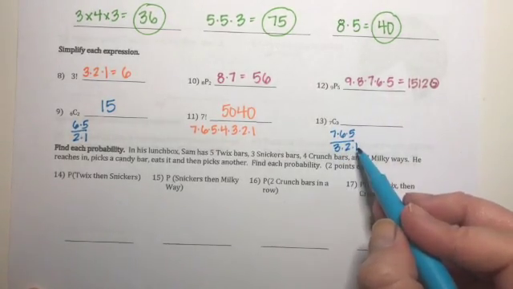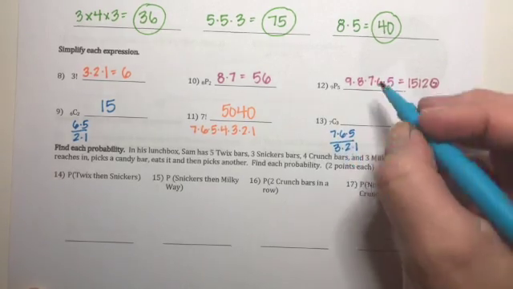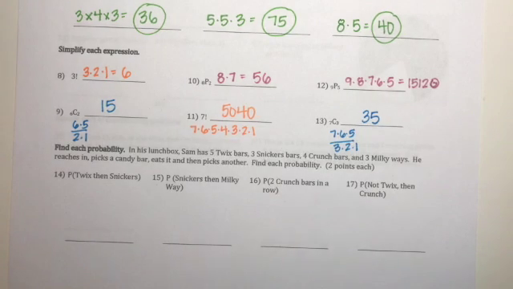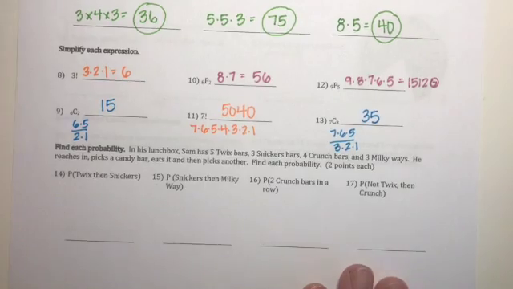3 times 2 times 1 is 6. 6 and 6 cancel. 7 times 5 is 35. Okay, and again, use your calculator if that's helpful. Okay, number 14. Find each probability.